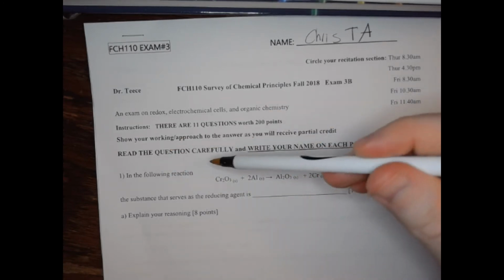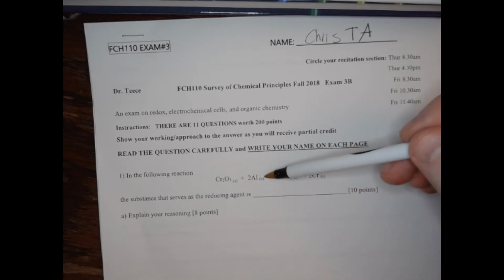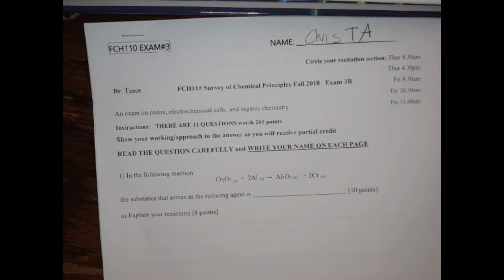We have the following reaction: Cr2O3 plus 2 aluminum yields aluminum oxide, Al2O3, and Cr solid. So, asking for the substance that serves as the reducing agent. So you're already getting thrown a curveball. We're not asking what is being reduced. We're asking what is the reducing agent.